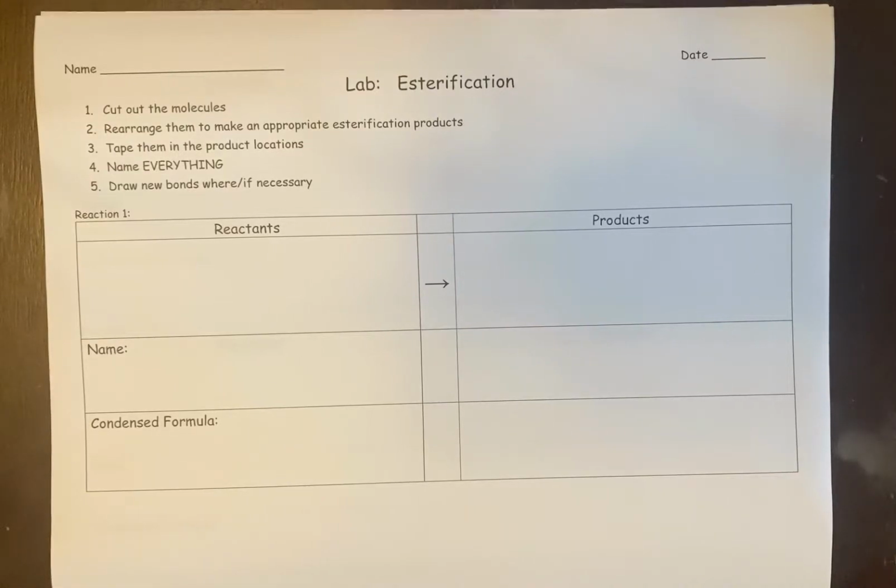In this lab, we're going to go over how to do our fake esterification lab. You can do real esterifications in lab, but they take like 6 to 8 hours to really actually make the reaction work properly. So it's an experiment that has to be monitored for a long period of time.